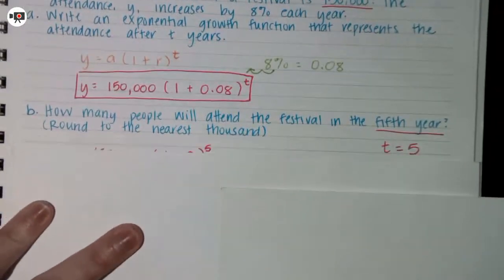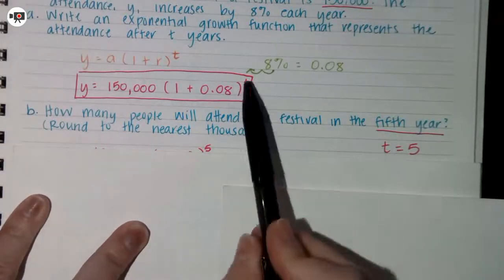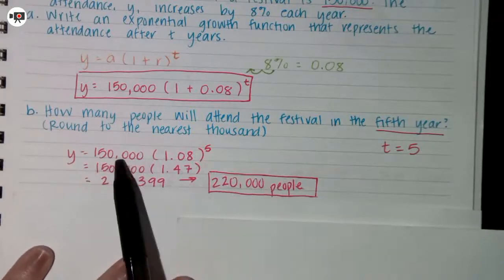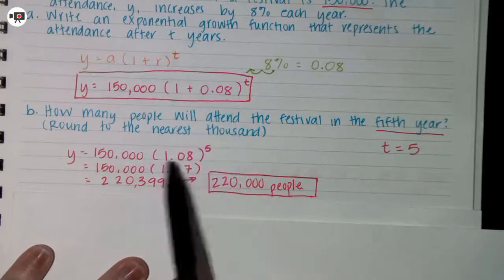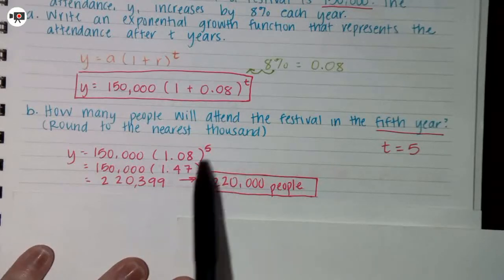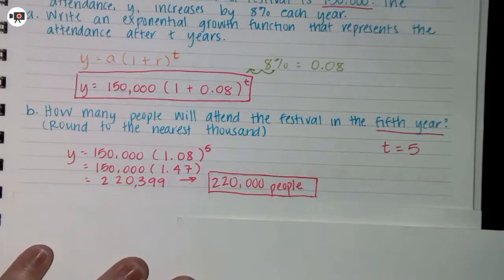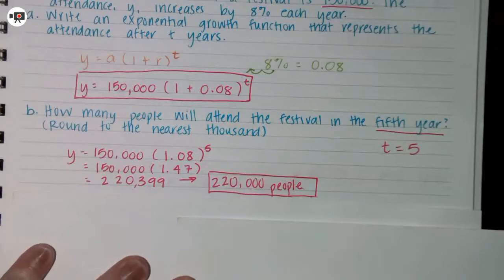So this means t equals 5. So in my function, I replace the t with a 5, and then calculate. So that would be 1.08 to the 5th, find that number, and then multiply by 150,000. So I have 220,399. Rounding to the nearest 1,000, that's 220,000 people.